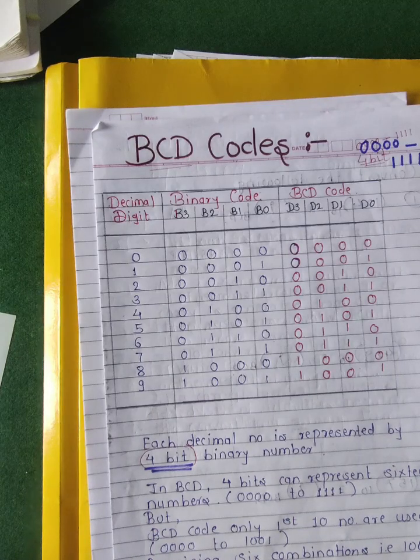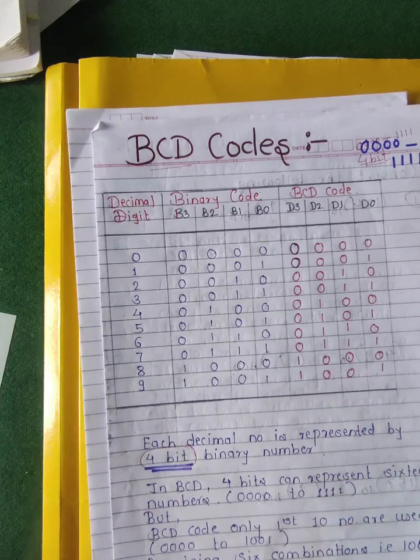In the exam, they will ask for the conversion of numbers into BCD codes. That means they will give decimal numbers to be converted into the BCD code. That time we have to write down each and every digit of the decimal number in 4-bit binary representation. Let's see examples one by one.